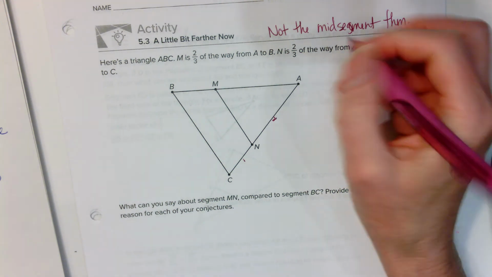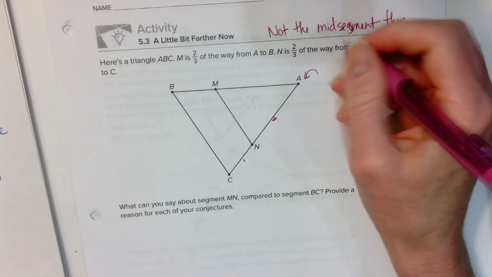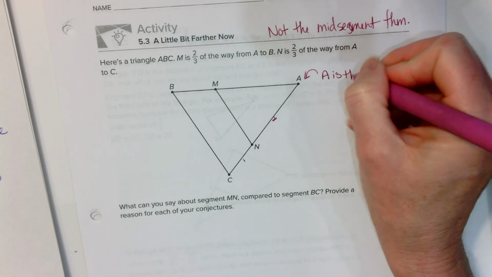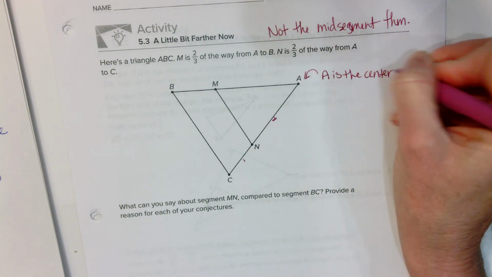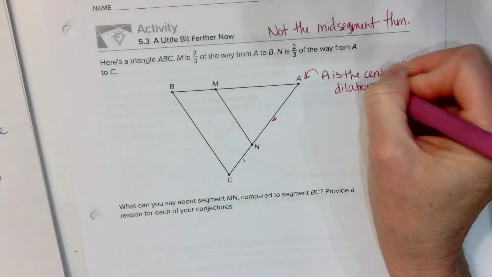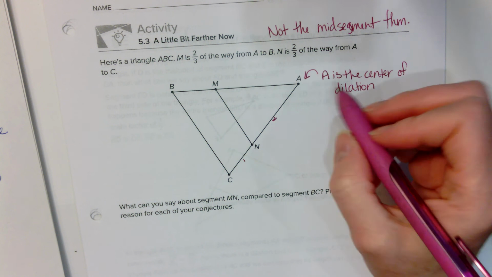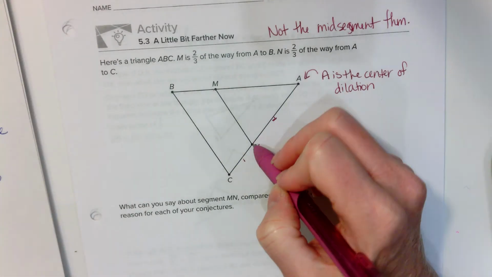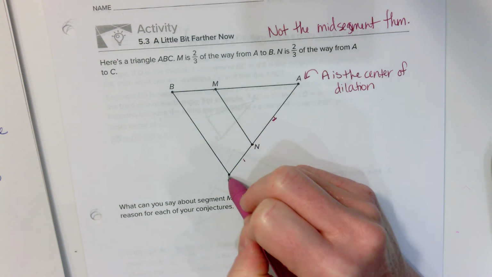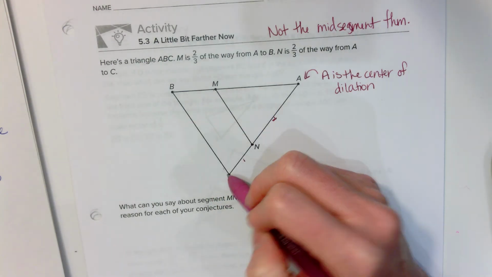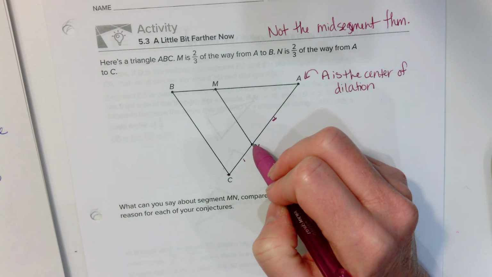So this is going back to something we learned in the last class. In this case, if they are a dilation of each other, A would be the center of my dilation. So what's my scale factor? If my original triangle was AMN, then my triangle got bigger. If my original triangle was ABC, then my triangle got smaller.